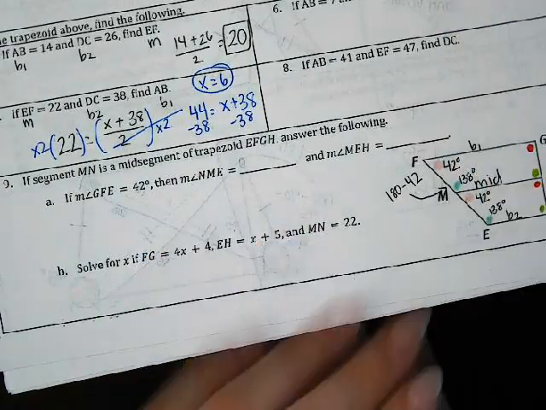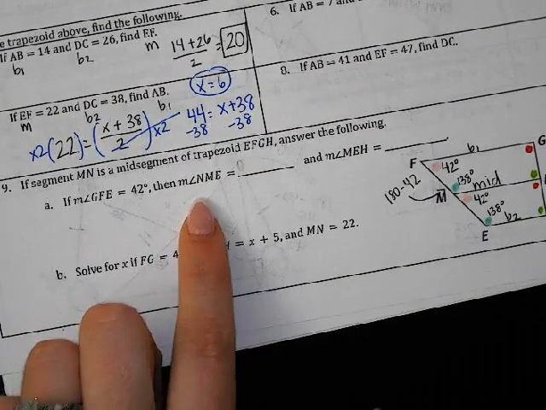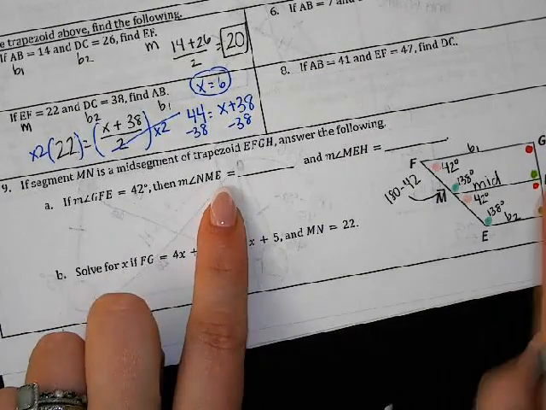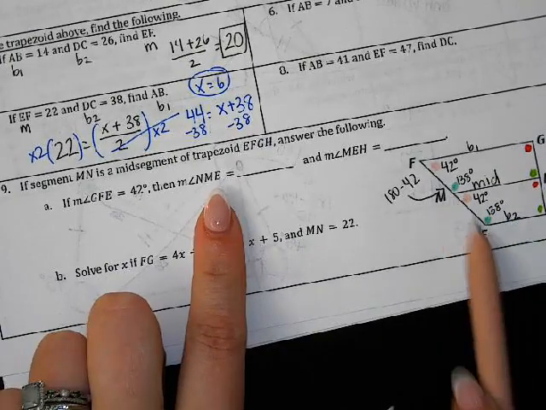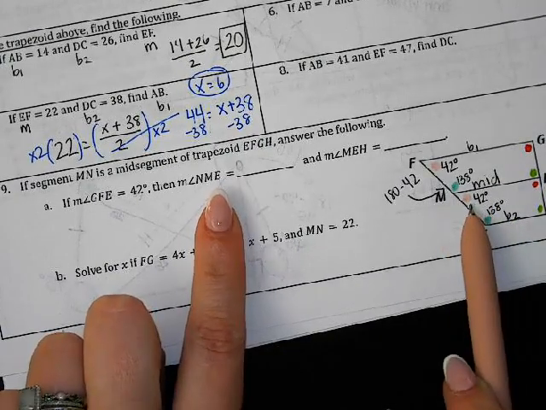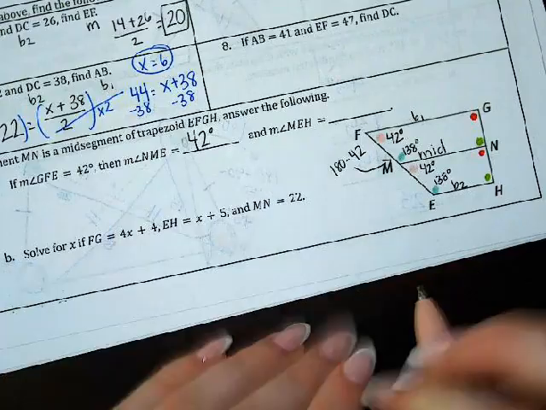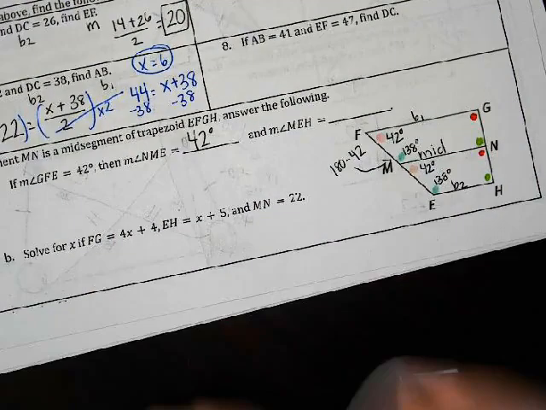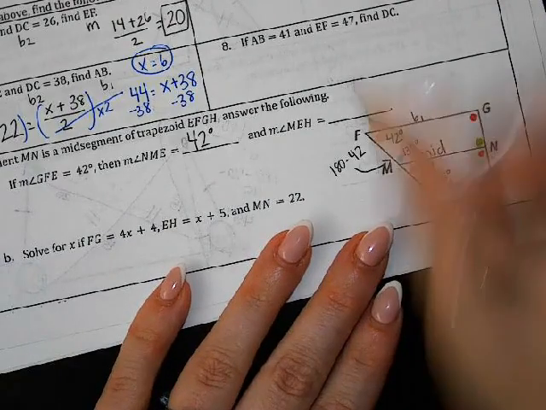So now I just need to match them to their names. NME, if I trace from N to M to E, go back to the middle letter, is 42. MEH, M to E to H, go back to the middle letter, that's the teal or green, that's 138.